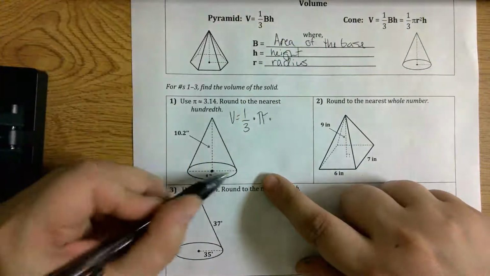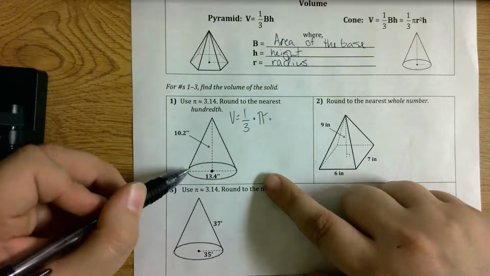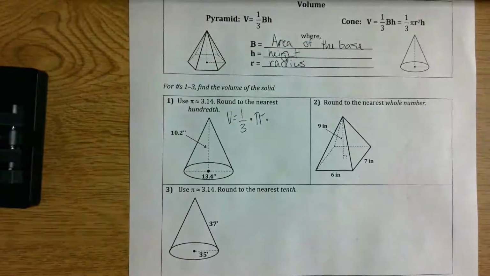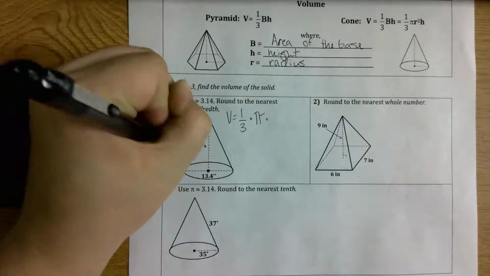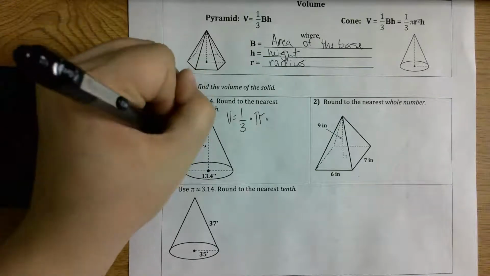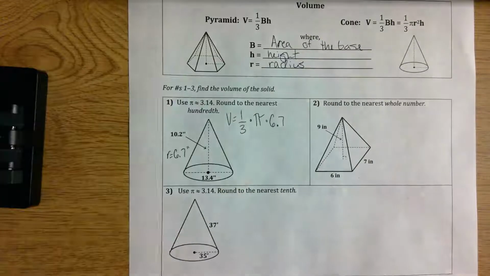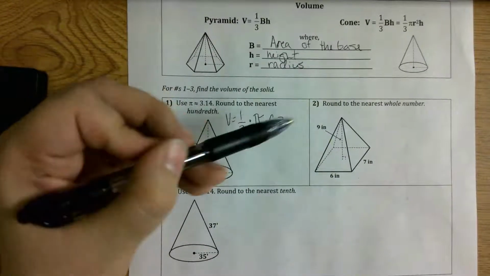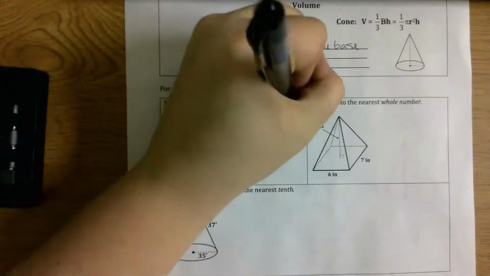Now, this tells me the diameter because it goes all the way across. So diameter is twice the radius, so we need to take 13 4/10 and divide it by 2. So we find that our radius is 6.7 inches. So we've got 1/3 times pi times the radius squared times height, which is 10.2.